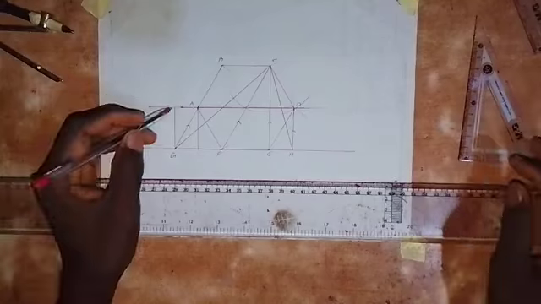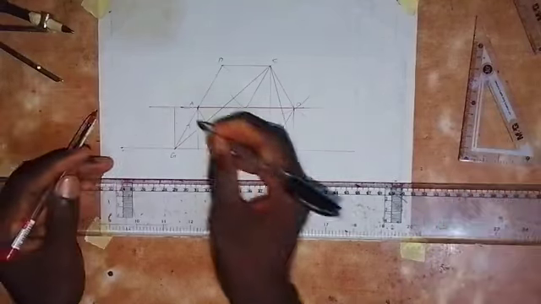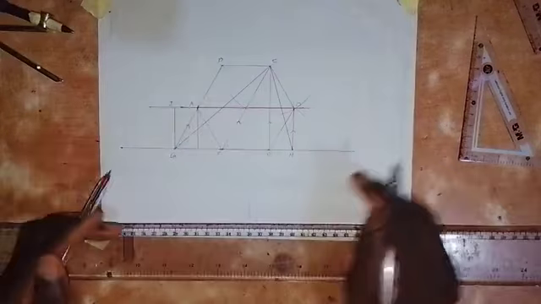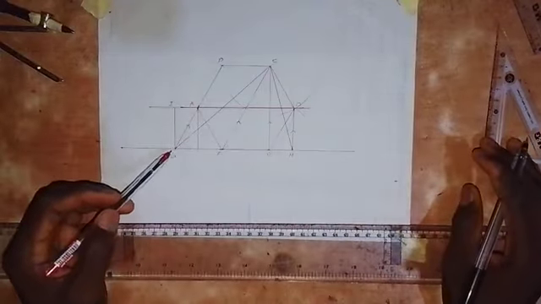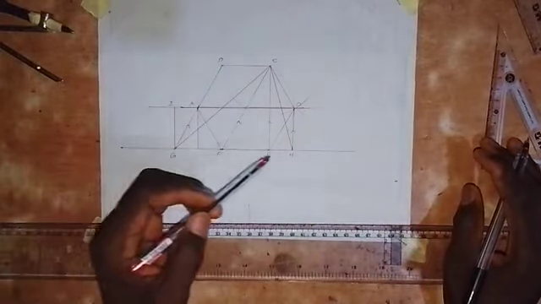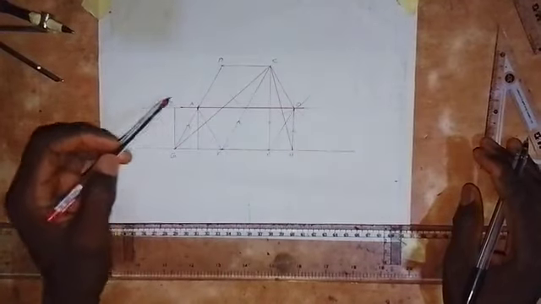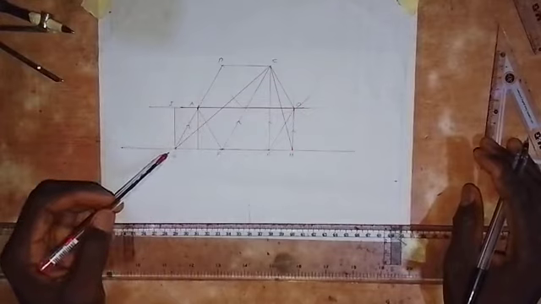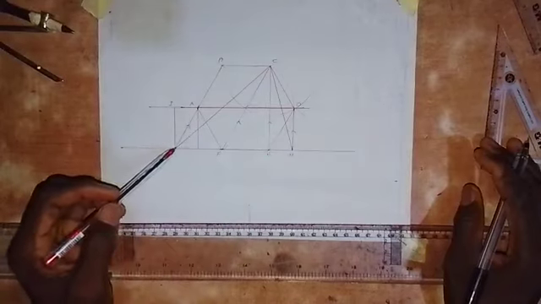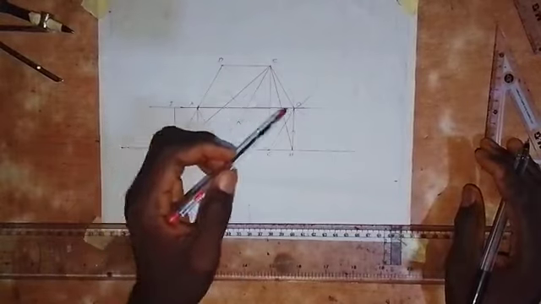Looking at what we have here, I'm going to call this point I. So the rectangle that is equal in area to triangle GCH is rectangle GHDI. GHDI is the rectangle that is equal in area to this triangle GCH. And do not forget that triangle GCH is equal in area to the given hexagon ABCDEF.